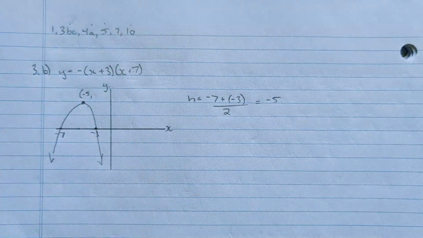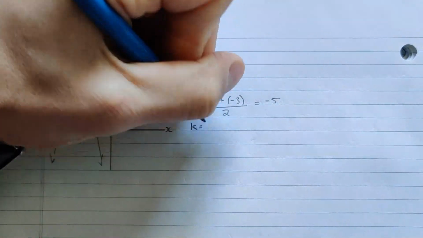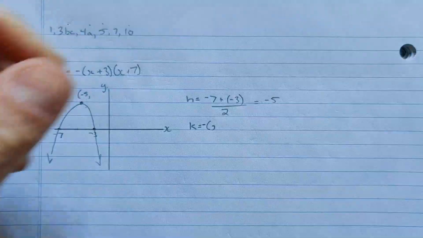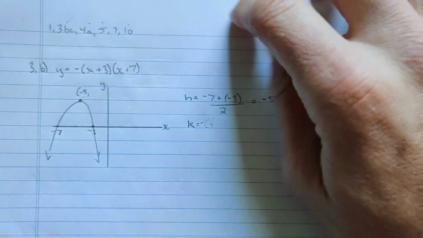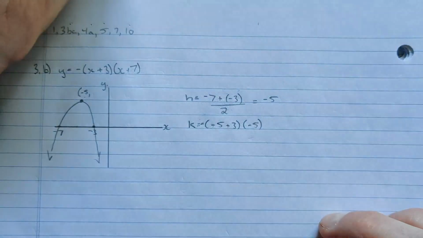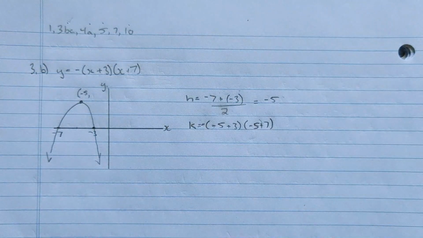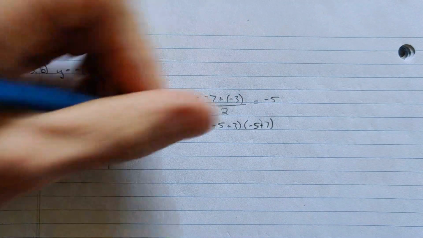And then to get the y value, or the k value of the vertex, we just sub that into the equation. So we were looking for the k value, which is the y, and then a negative, let's rewrite that a little cleaner, negative 5 plus 3, and negative 5 plus 7. So there is the equation. We just have to simplify that.